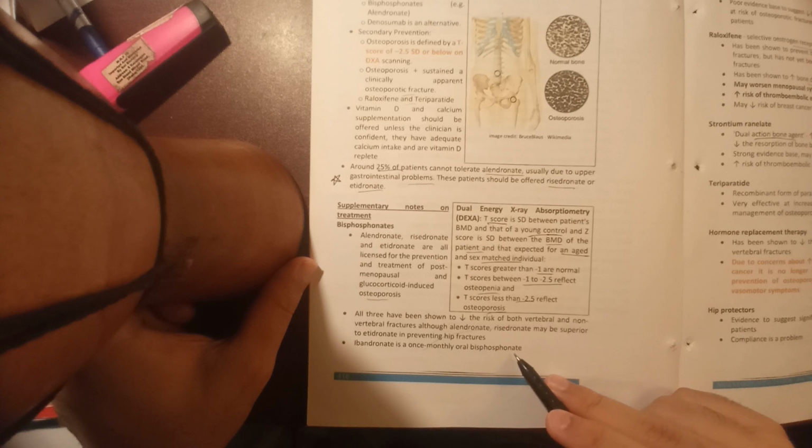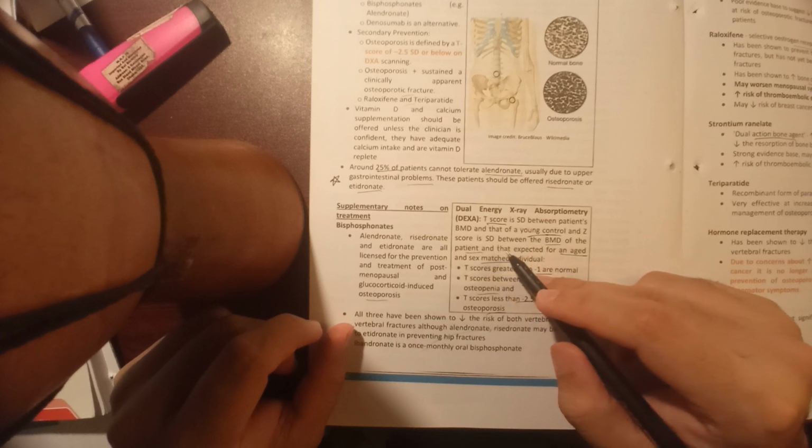Ibandronate is a once monthly oral bisphosphonate. On DEXA, the T-score is the SD between the patient's BMD and that of a young control, and the Z-score is the SD between the BMD of the patient and an age-matched control. So this is the DEXA score. A T-score greater than -1 is normal. A T-score between -1 and -2.5 reflects osteopenia, and a T-score less than -2.5, that is -3 or -4, reflects osteoporosis.